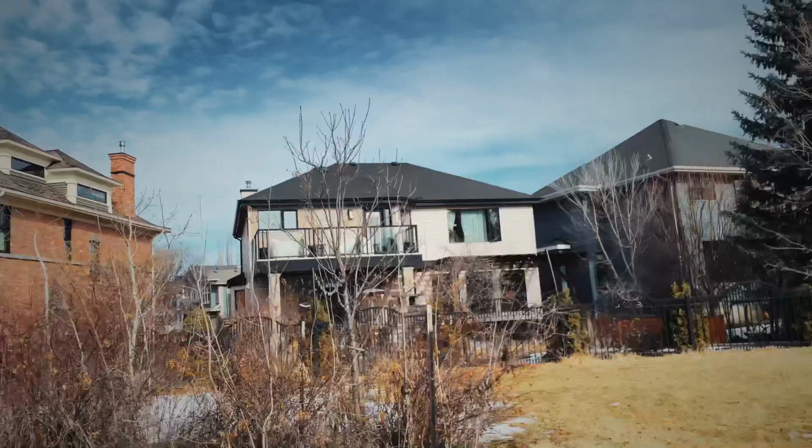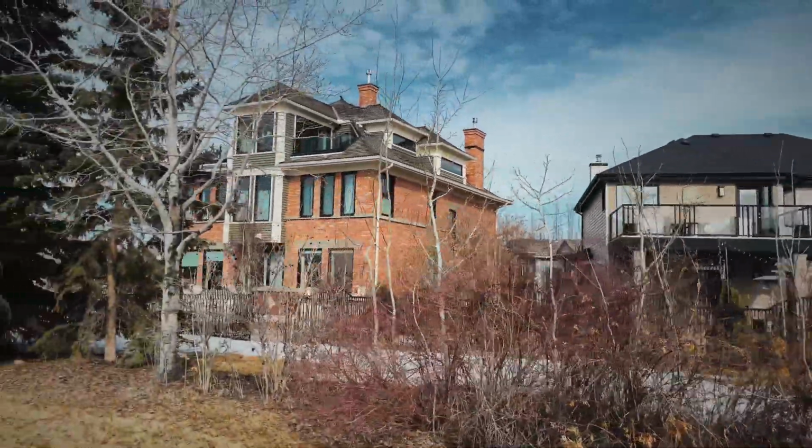These houses are beautiful, man. Look at that. Those homes are beautiful. Very beautiful.